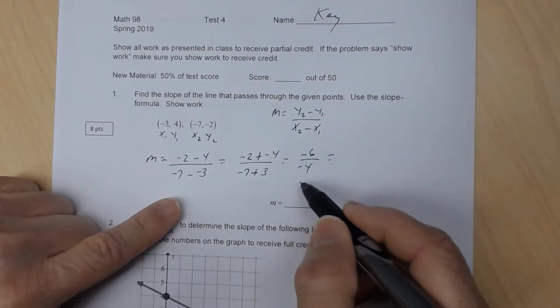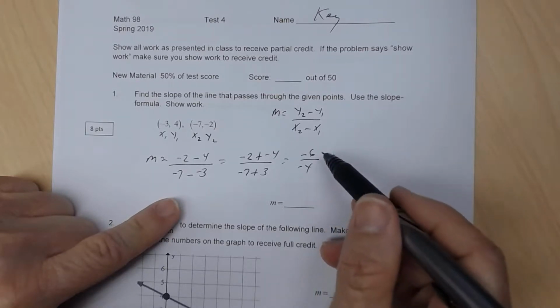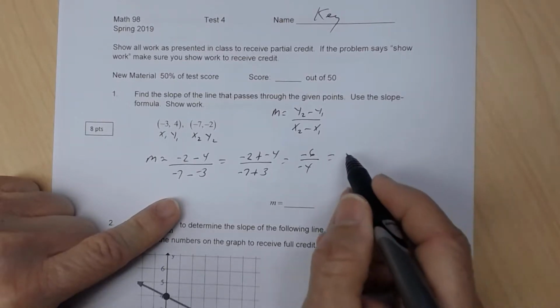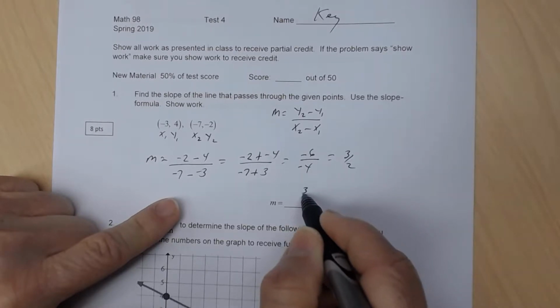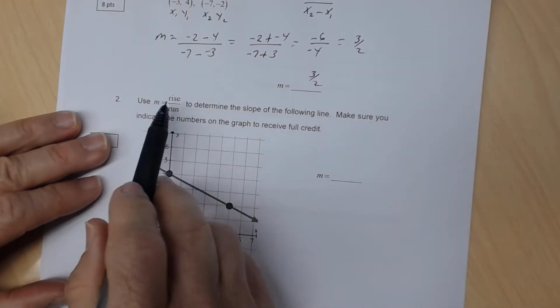Now, do not leave the answer like this. You're expected to know that a negative divided by a negative is a positive, and also you need to reduce this. So the answer will be 3/2. So that's the answer. Okay, number 2, you want to use rise over run.